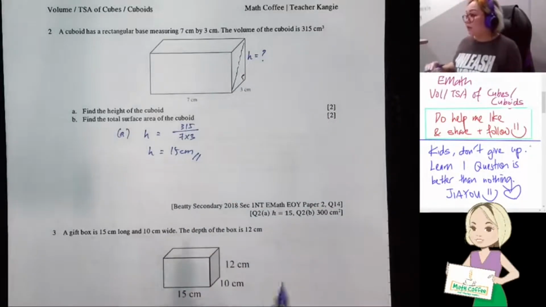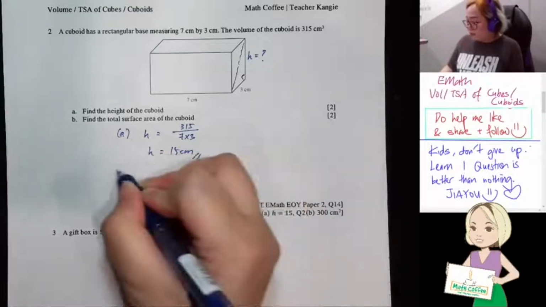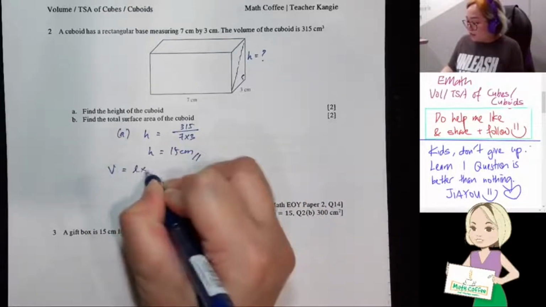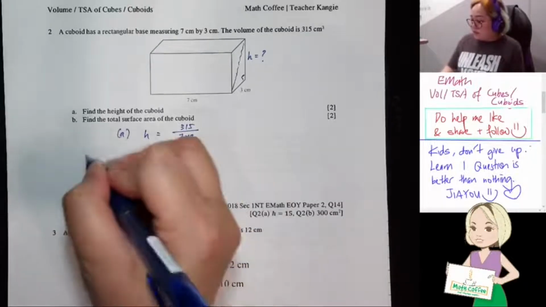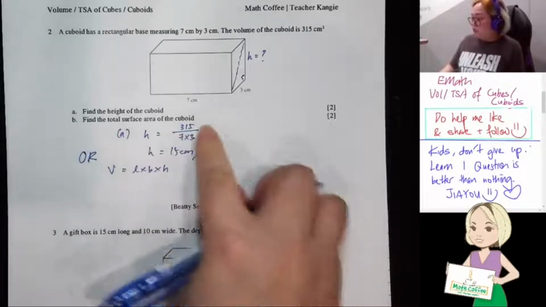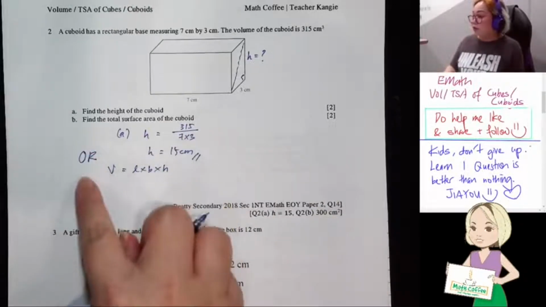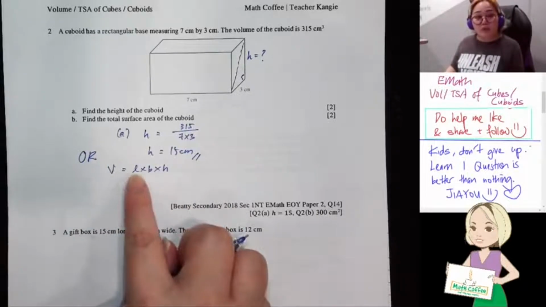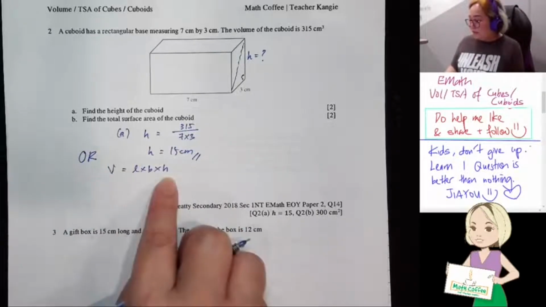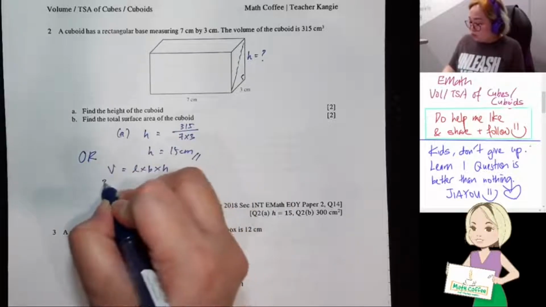Another way of doing it is you can form the formula. Length times breadth times height is equal to the volume, correct? This is the longer way, the shorter way is the earlier one, but you also can do it this way. So fill in the blanks. Volume I have, which is 315.